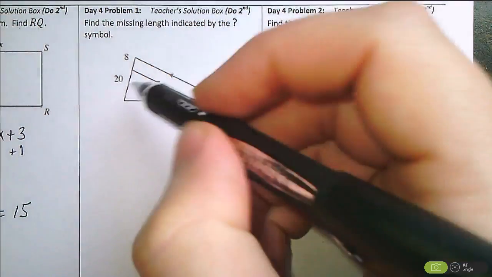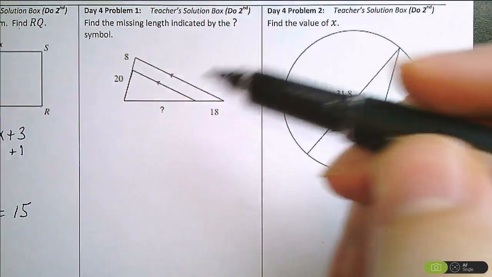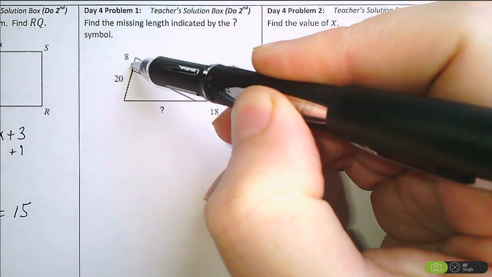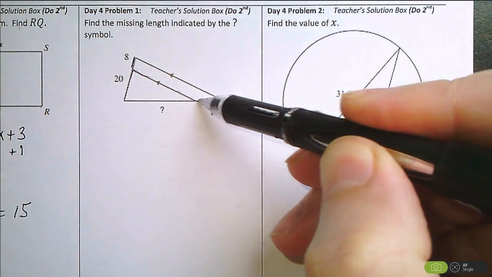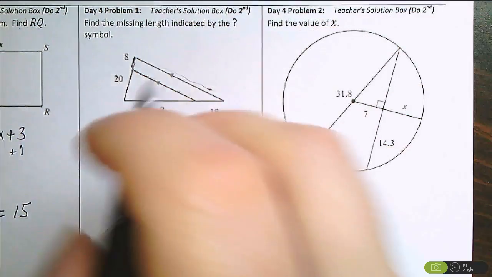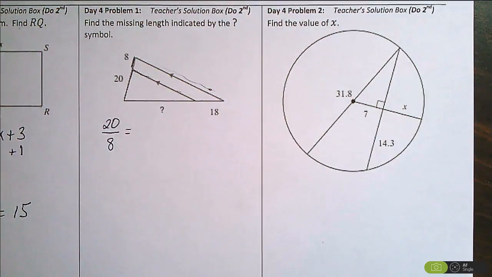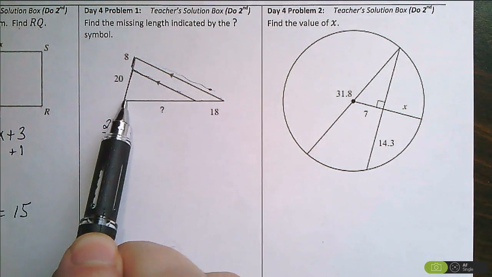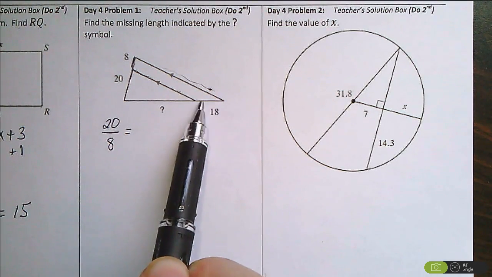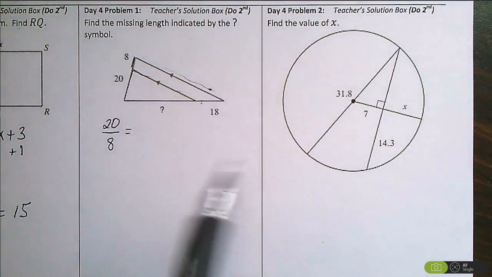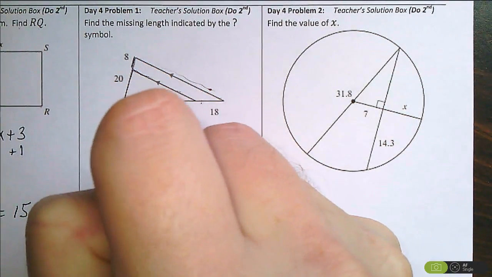For example, this part here, the side of the small triangle, could be compared to this part here, the side of this four-sided shape here called a trapezoid. We could write 20 is to the 8. Then take this bottom side of the triangle and compare it to that side of the trapezoid. So the question mark is to the 18.